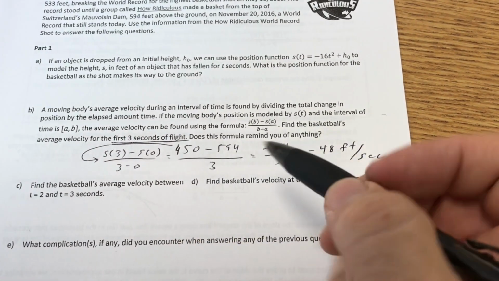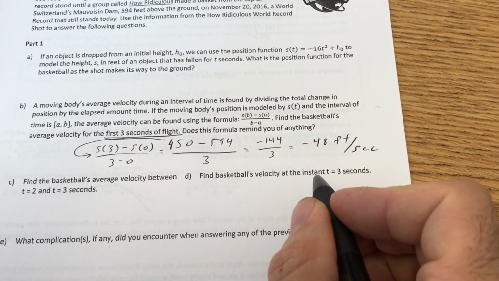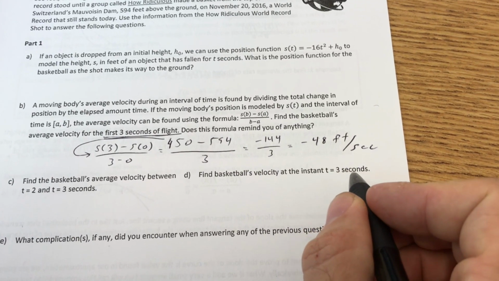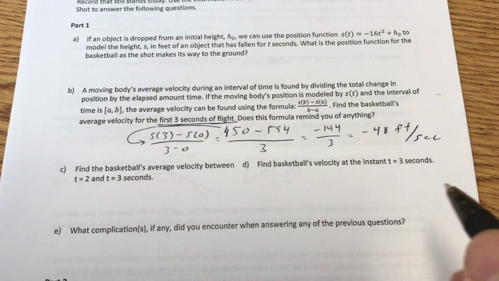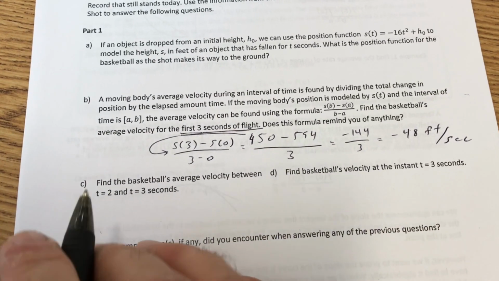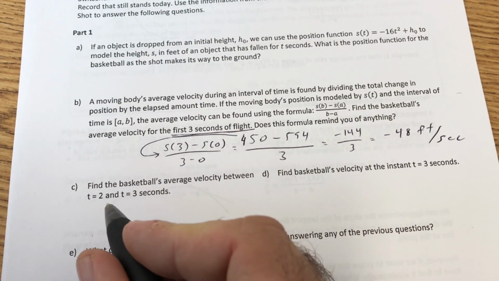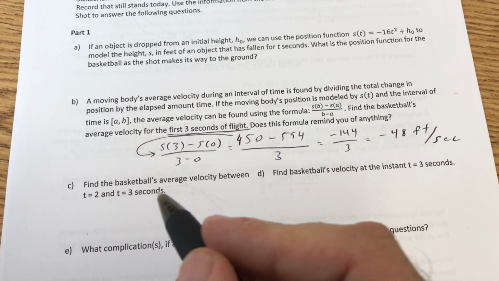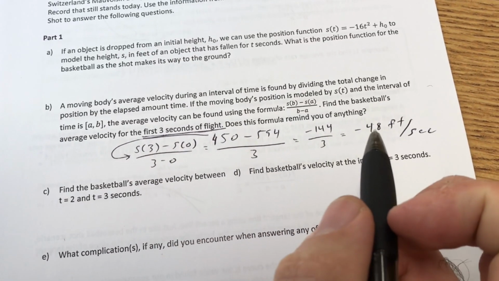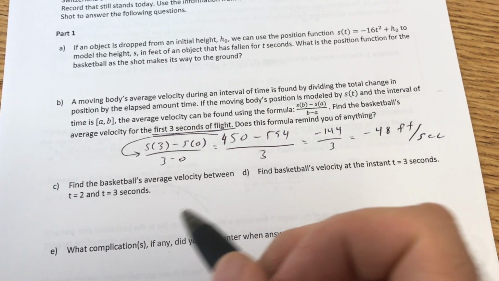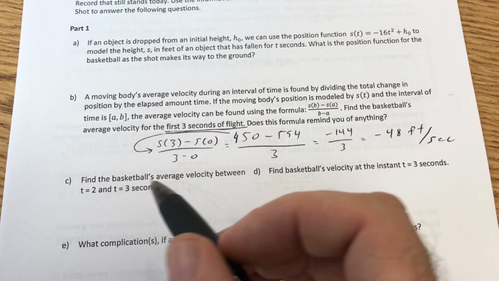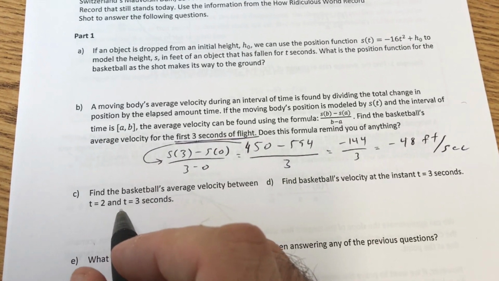But what we would like to do is we really want to figure out what's happening at the instant t equals 3 seconds. What's happening at that very moment in time? Well, the only tool we have is the average velocity, so we're going to try to use the average velocity as best we can. What we'd like to do, let's shorten up this change in time. If negative 48 feet per second is the average rate for 3 seconds, well, what if we shorten up that time to just 1 second? So let's go ahead and do that.